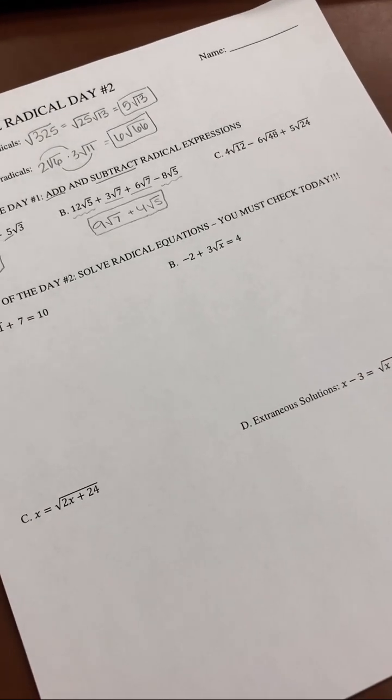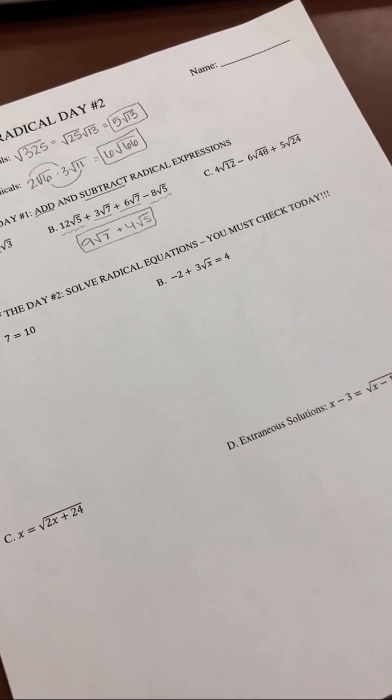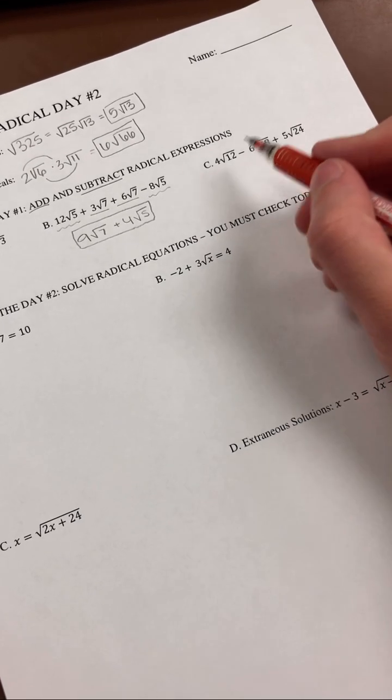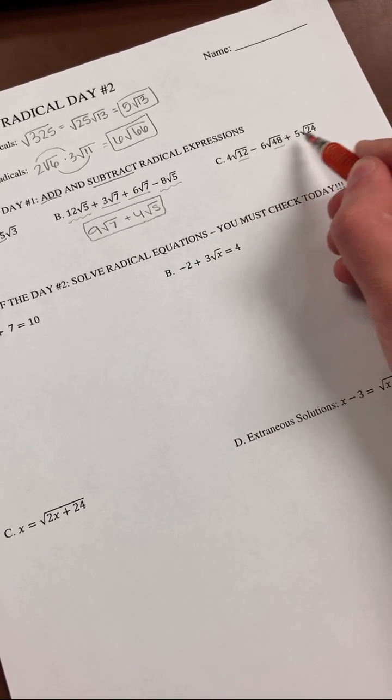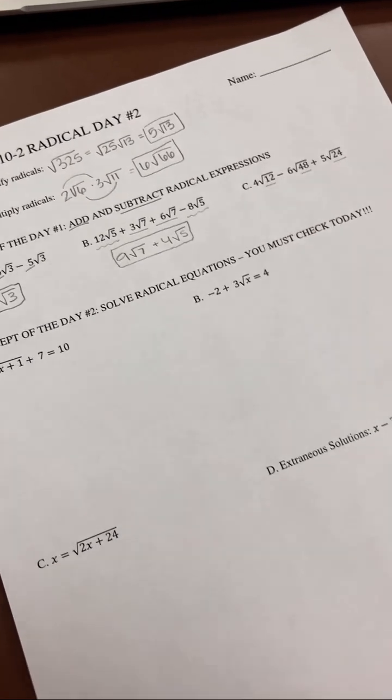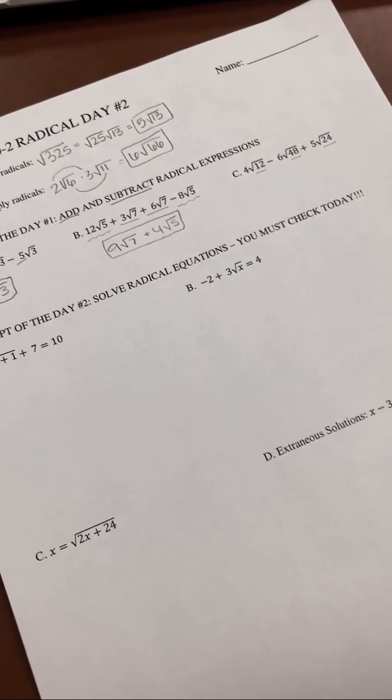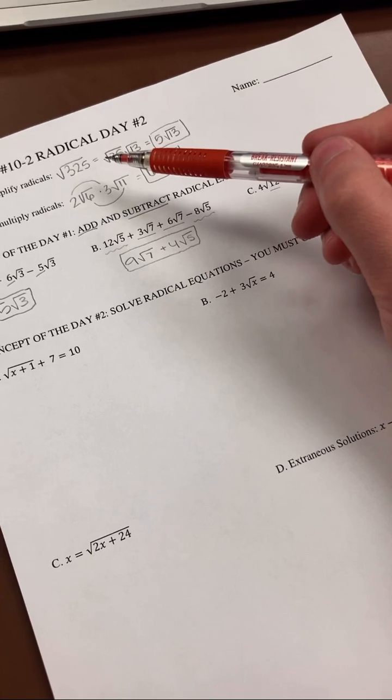Now, example C is a little bit more tricky. None of them are the same. That means you have to simplify them so they have the same number in the radical. So when we do this, we are going to simplify them like we did up here.